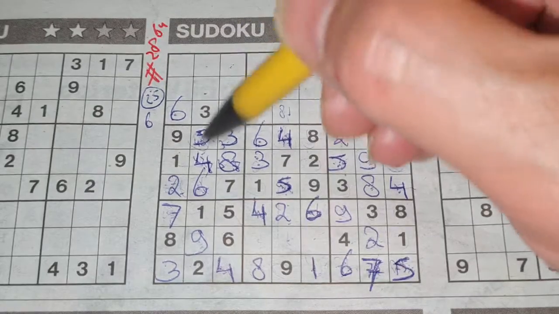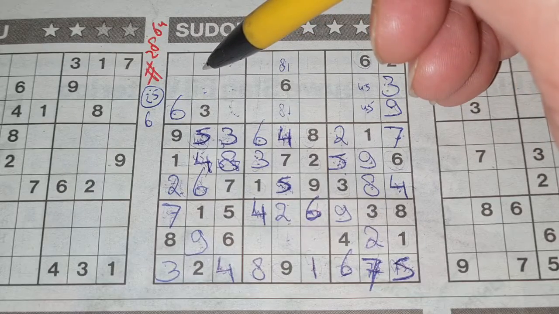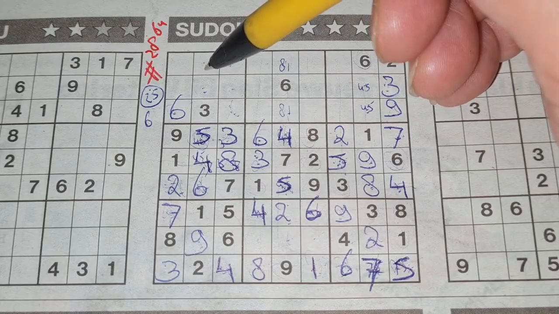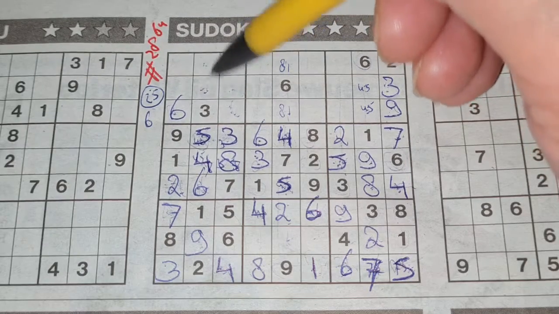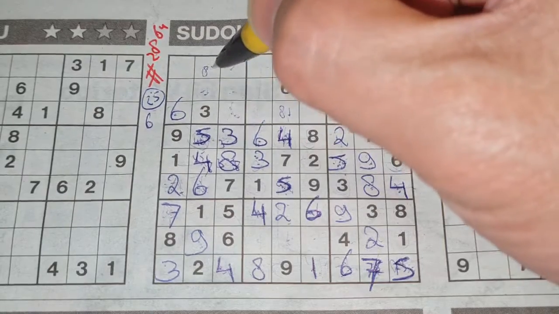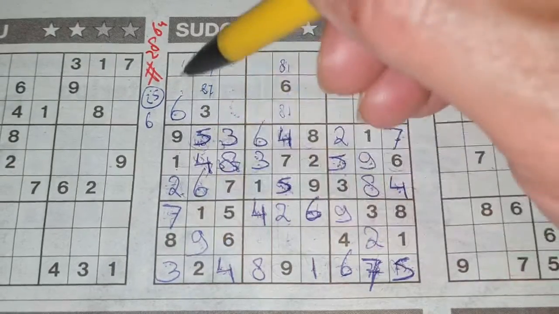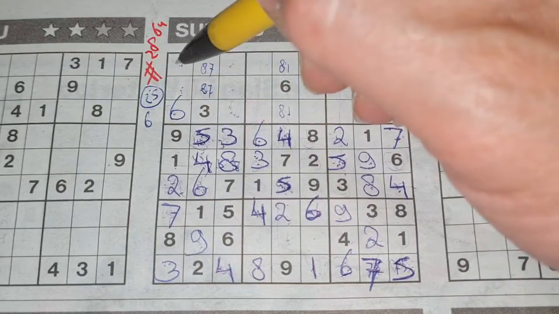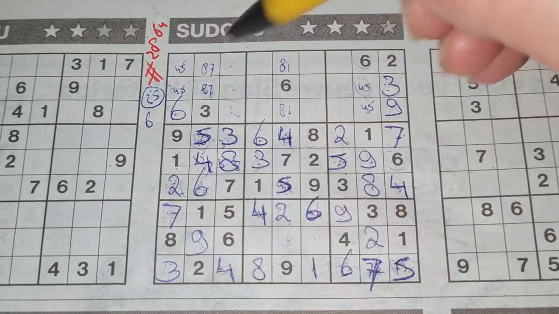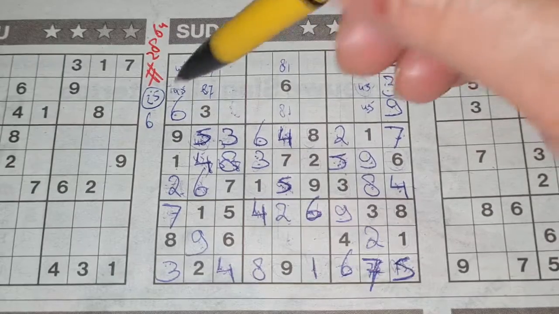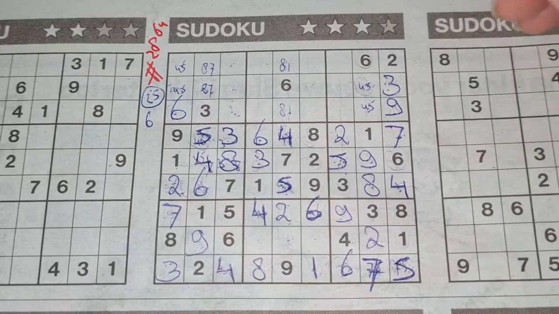Two numbers left in this second column for the numbers 8 and 7. Yeah, 8 and 7 are missing in the second column. How about those two boxes in the first column? 1, 2, 3. The 4 is missing, and the 5 is missing. 4 and a 5. We have a pair. So all those other numbers cannot contain the 4 and the 5 then.